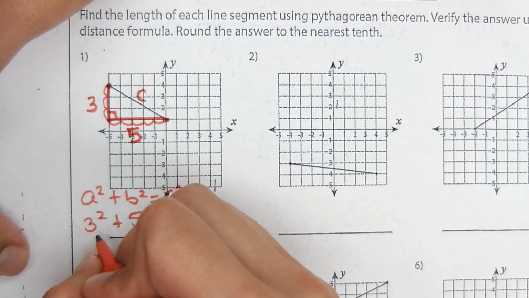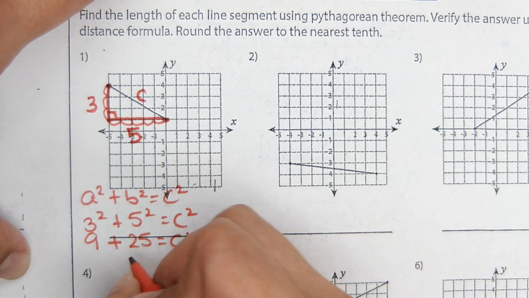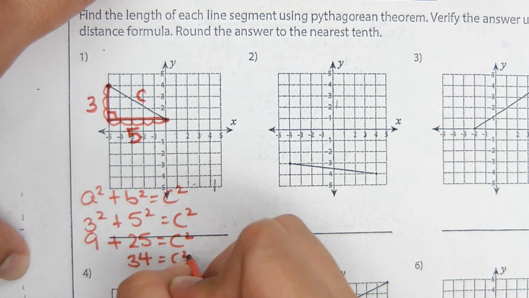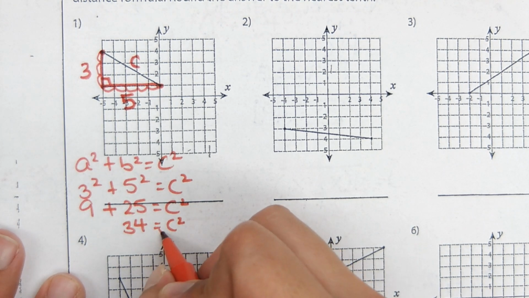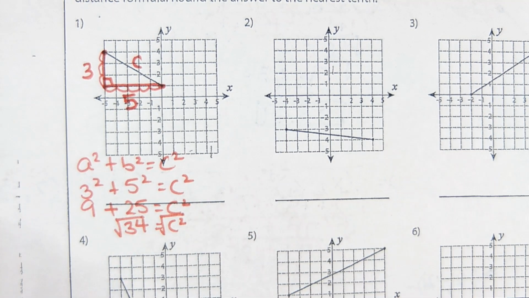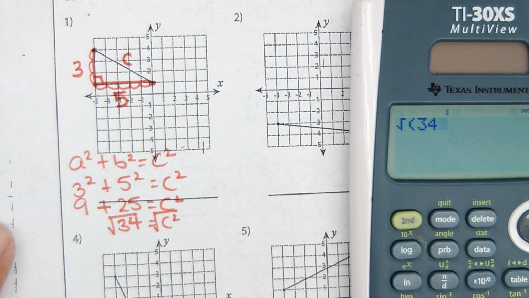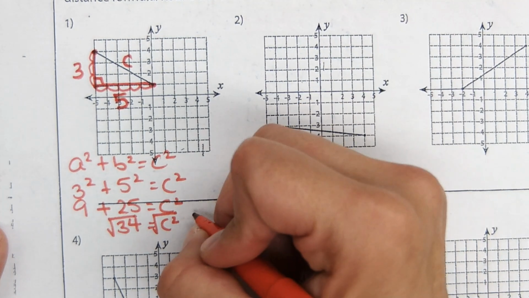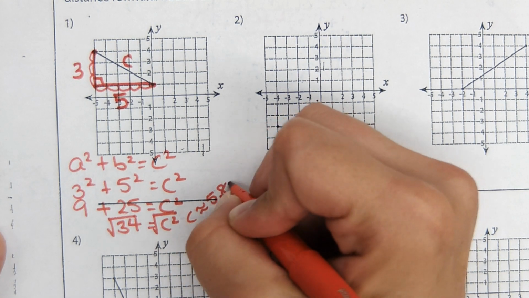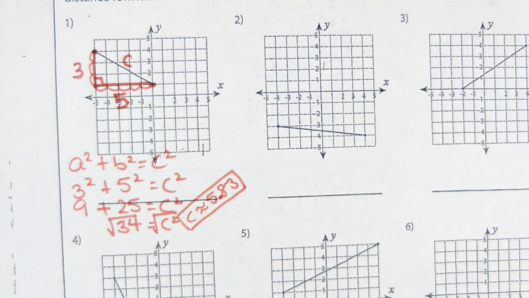So 3 squared, 3 times 3 is 9. 5 squared would be 25. 34 equals c squared, and then take the square root of both sides, and the square root of 34 is 5.83. So c is 5.83-ish. So that's how we do that.